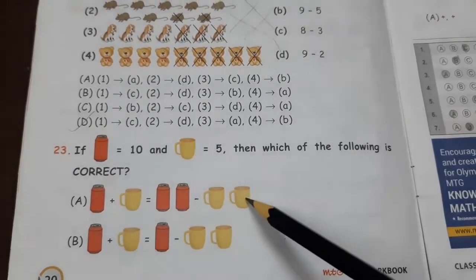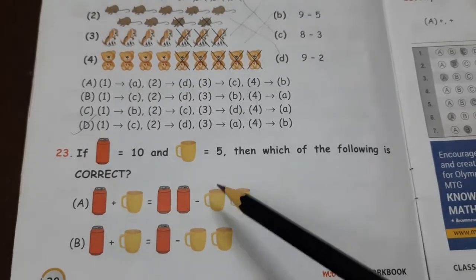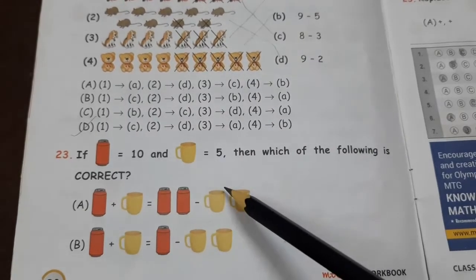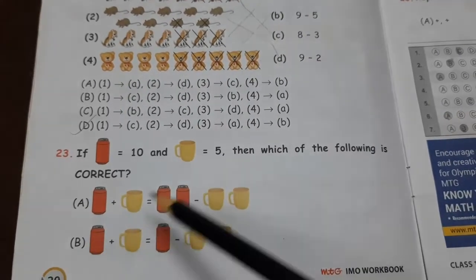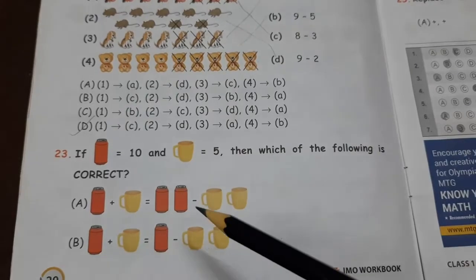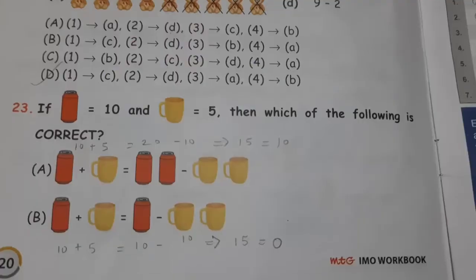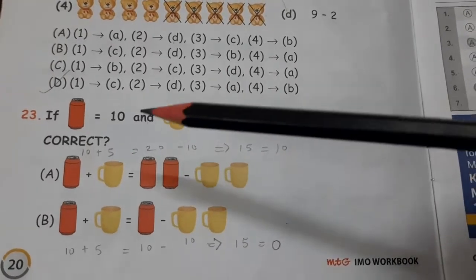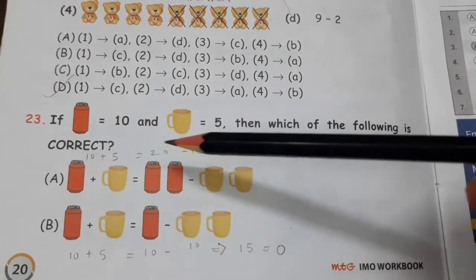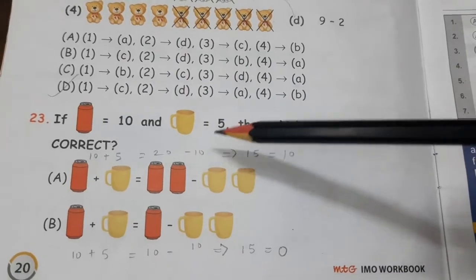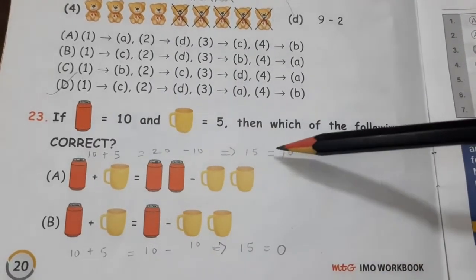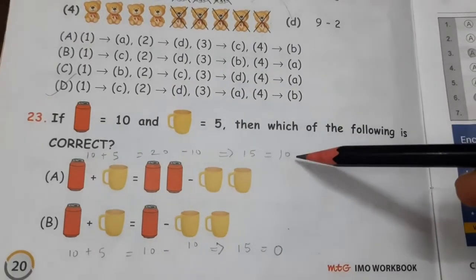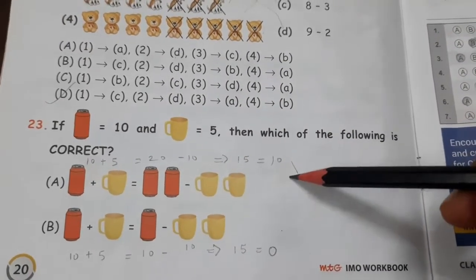And here you have how many cups? 2 cups. 5 plus 5, which is 10. So this will become 20 minus 10. Okay, so वैसे ही we have to solve all the equations. So let me write them for you. So writing it in the number statement, this is what I get. 10 plus 5 equal to 20 minus 10. So this becomes as 15 equal to 10. 15 equal to 10 होता है क्या? No, right? That's not possible. So this is wrong.